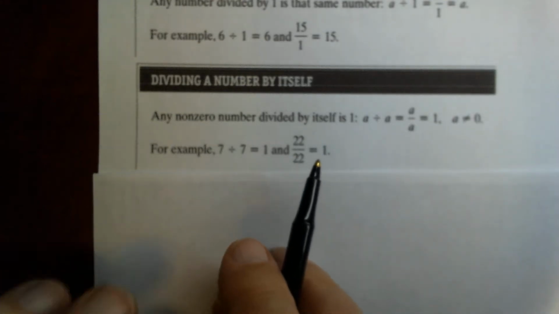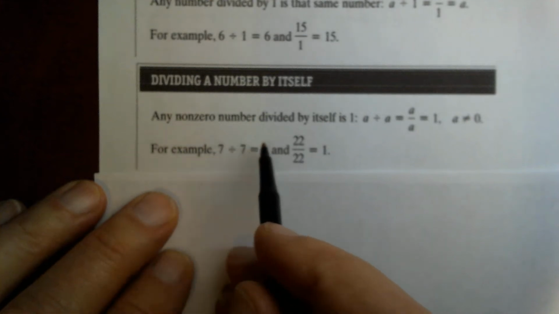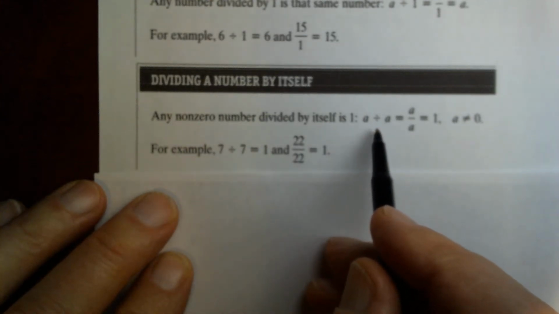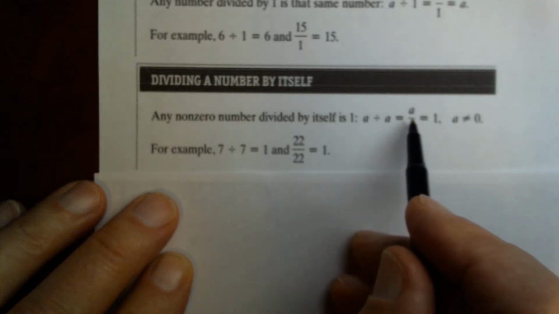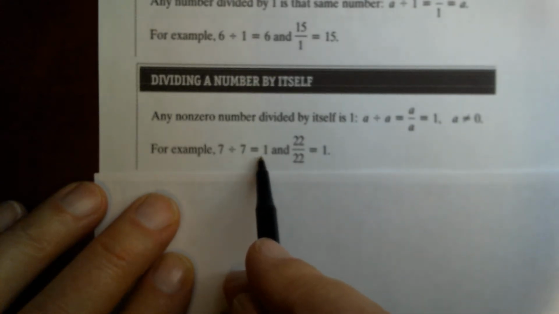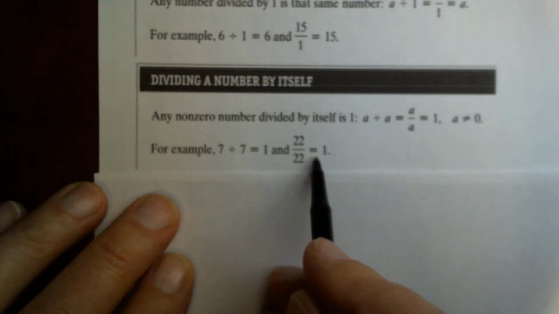Next property is dividing a number by itself. Any non-zero number, this is important, divided by itself is 1. In other words, a divided by a equals a fraction bar divided by a equals 1, provided a is not equal to 0. For example, 7 divided by 7 is 1, and 22 divided by 22 is also equal to 1. And you might ask, why are these obvious properties so important? Well, you'll see it later on when we talk about equations and other things, but these are just some basic properties we need to remember.